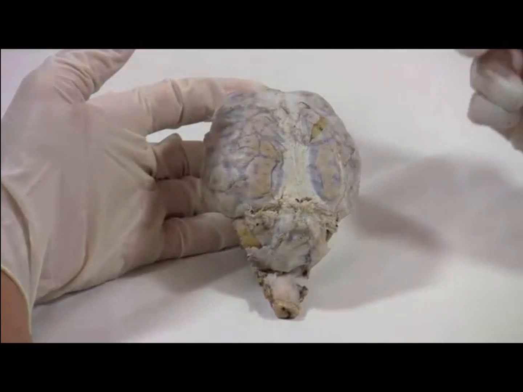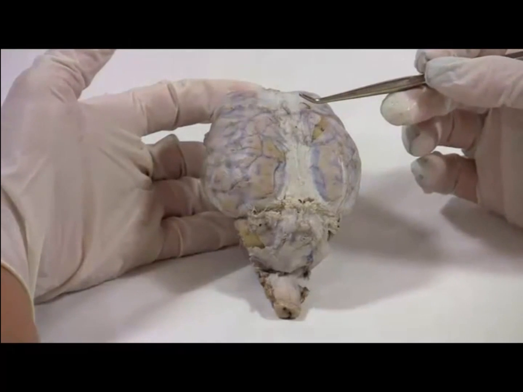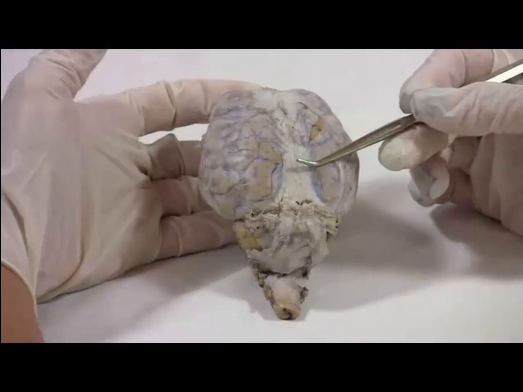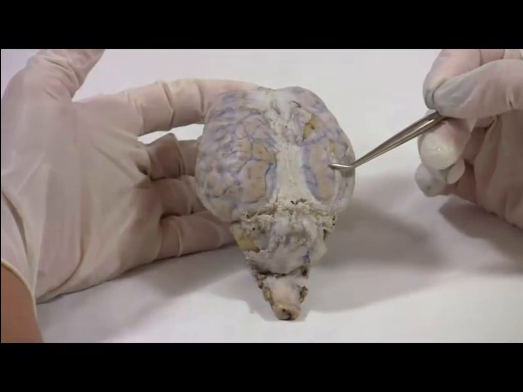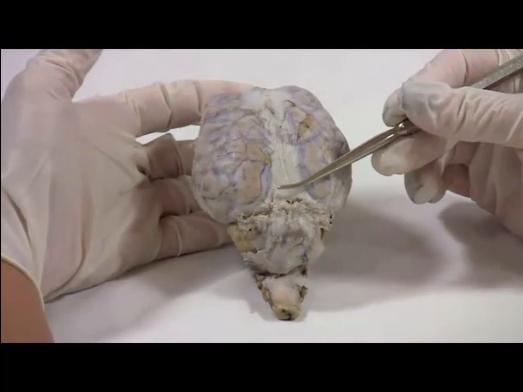Here's the sheep brain with the meninges still attached. The meninges consist of three membranous layers that surround the brain and spinal cord. The inner layer is the pia mater, the middle layer is the arachnoid, and the thick white encasement seen here is the outermost layer, called the dura mater.